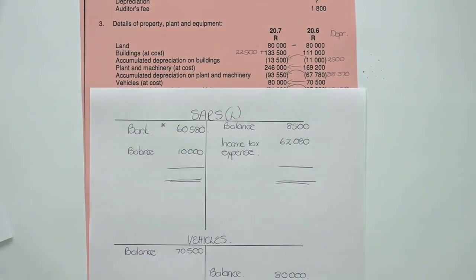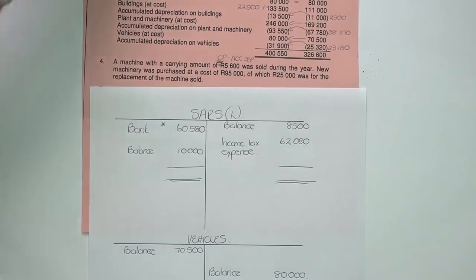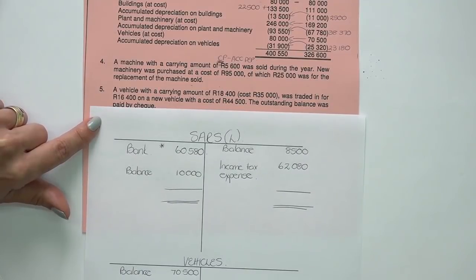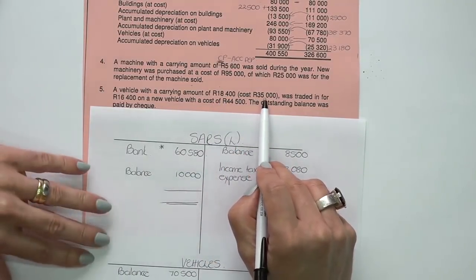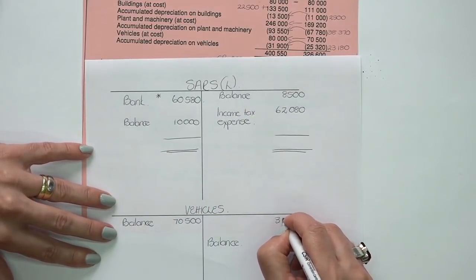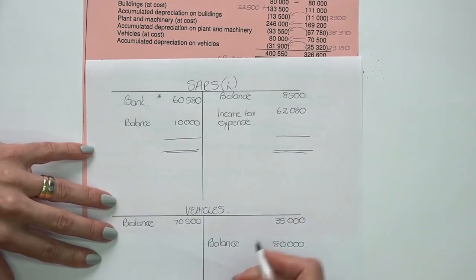Okay. Then they tell us in additional information number 5, a vehicle with a carrying amount of 18,400, cost of 35,000. So if the cost of the vehicle was 35,000, that means that we got rid of that 35,000 rand.